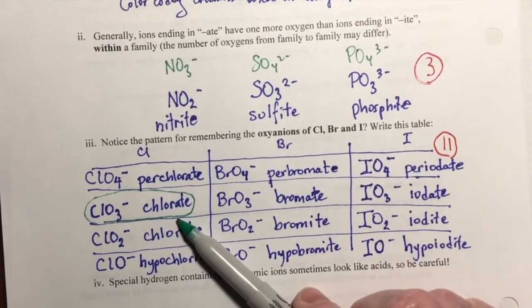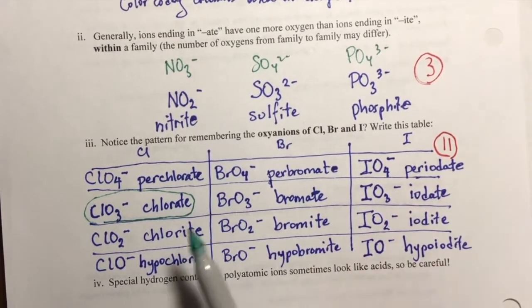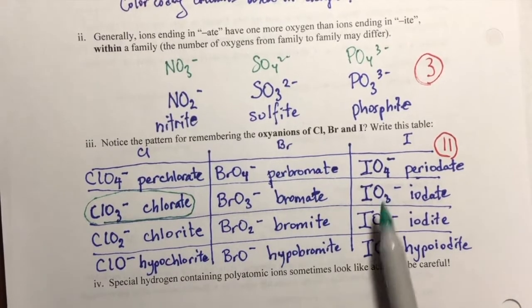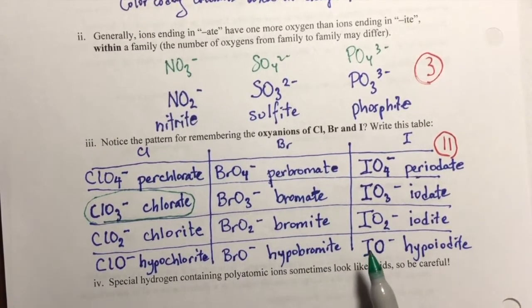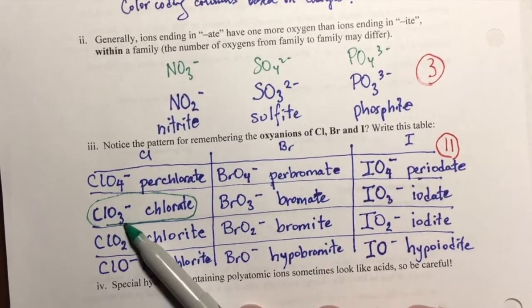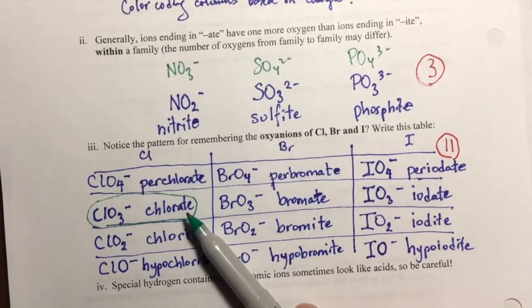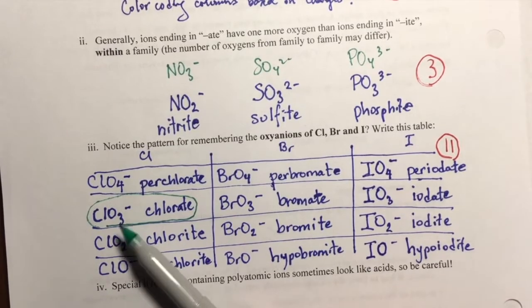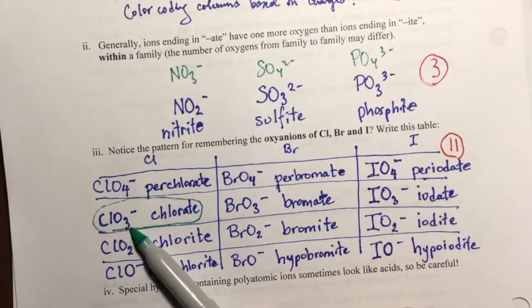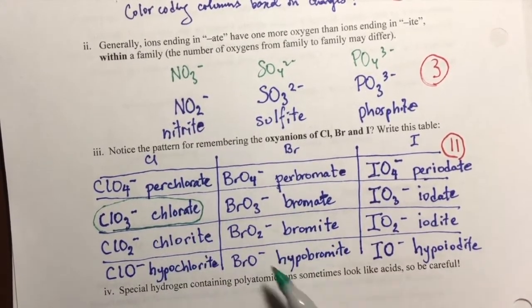If you know chlorate and you know the patterns for going above and below and side to side, then you learn all of these without having to memorize them all. So ClO3 is the key. O3 is the key. 3 is the key. That's the chlorate that you already have learned. If you remember that the chlorate is the ClO3 with a minus charge, and you know the pattern, then you can build all of the rest of them.